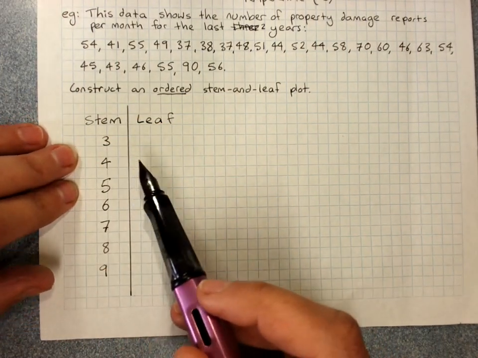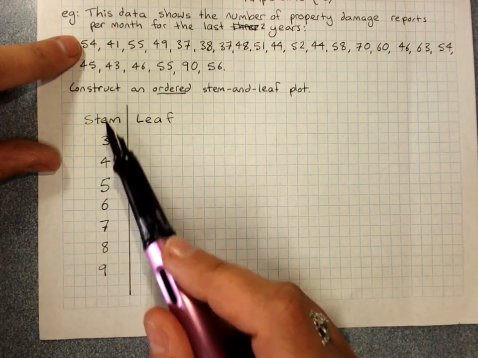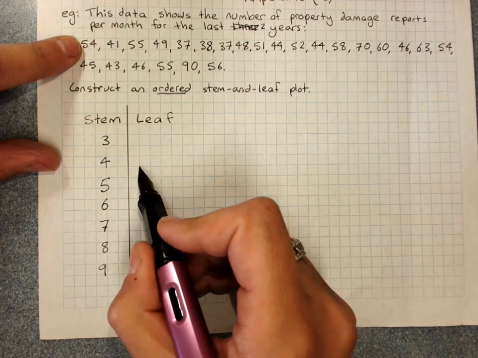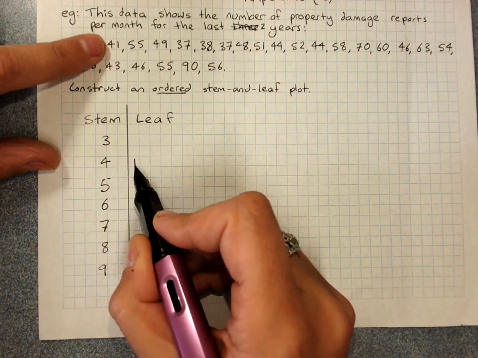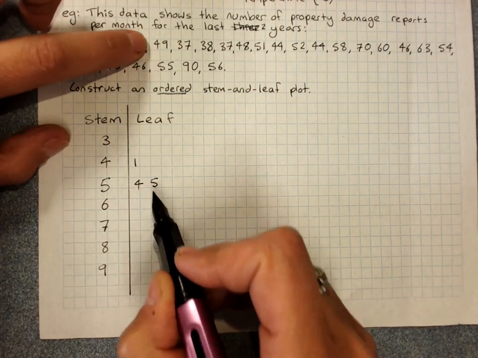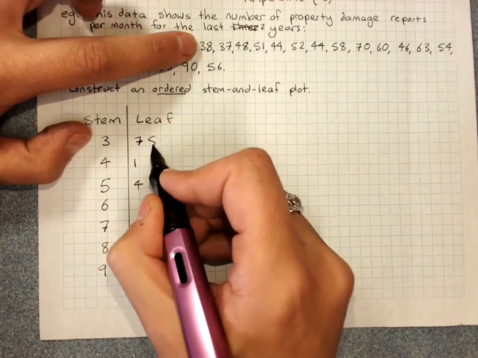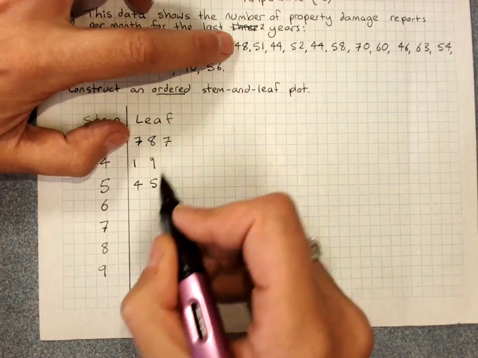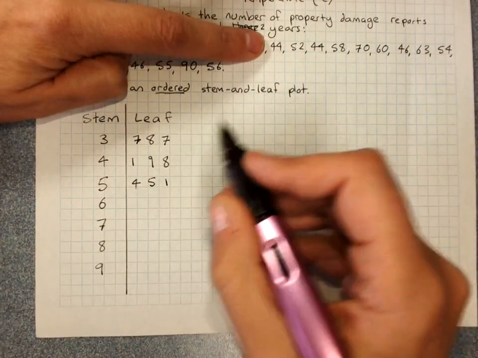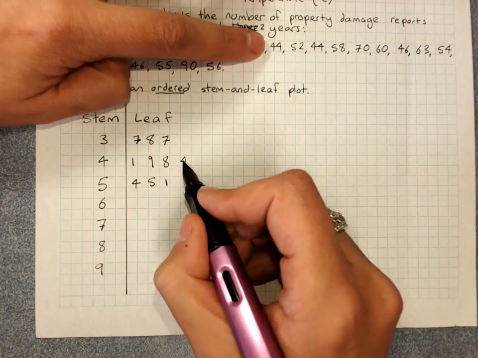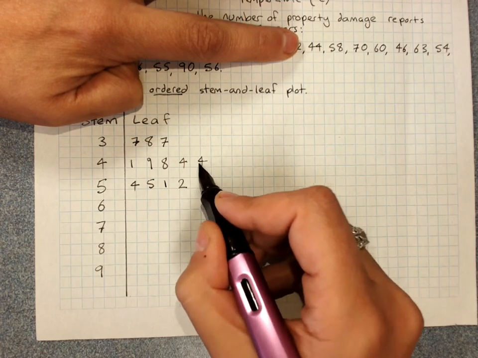Now the way that works is that 54 goes in the 5 stem because it's in the 50s, and I put a 4 here to say 54. 41, 55, 49, 37, 38, 37, 48. So you can see that it will turn out not in order, but this is really the easiest way to get all the numbers in the right row.